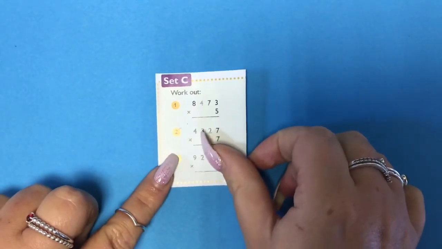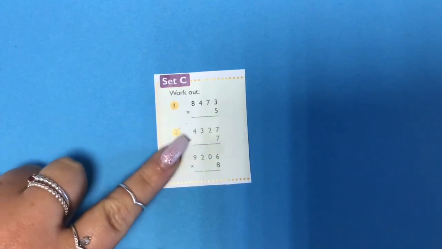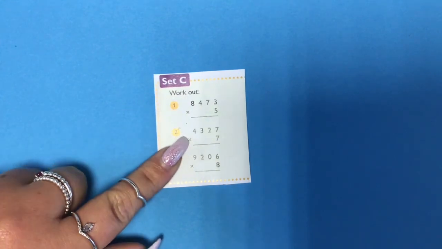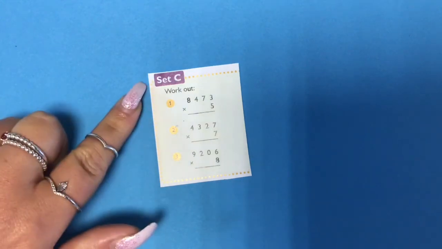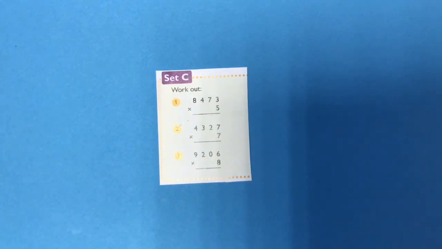So, I want you to now have a go at a couple of questions that I have set up for you. So I want you to have a go at these 3 questions here. Okay, so we've got 8,473 times by 5, 4,327 times by 7, and 9,206 multiplied by 8. So think about the way that you need to set out your questions, and have a go at those now. You can pause the video while you have a go at them, and then we will go over the answers.